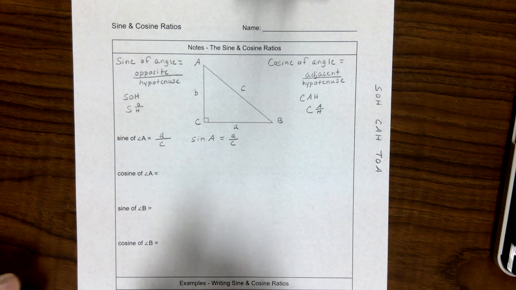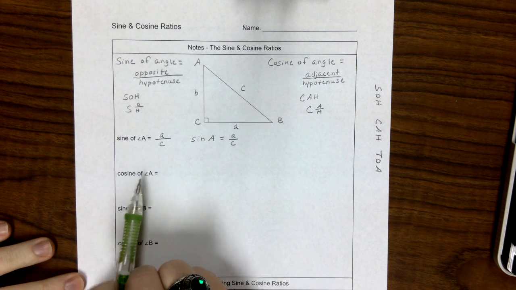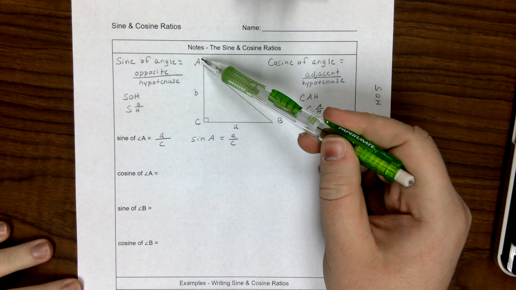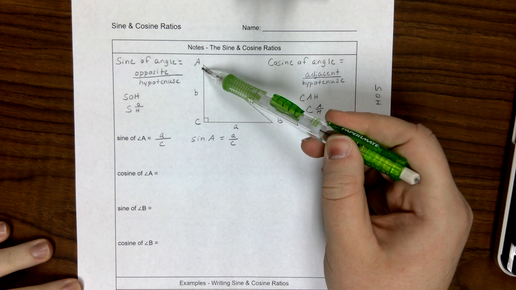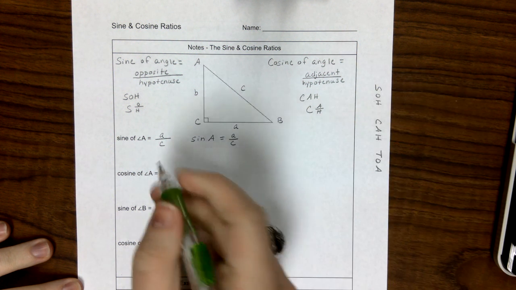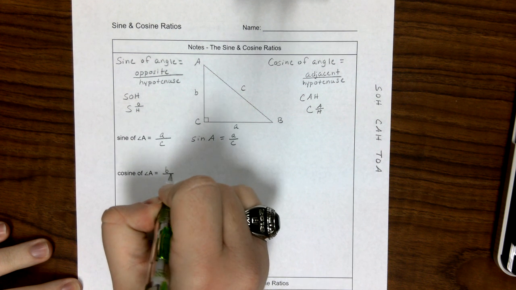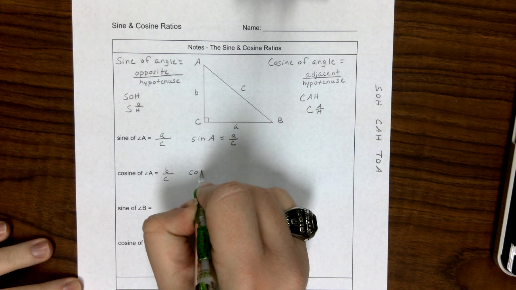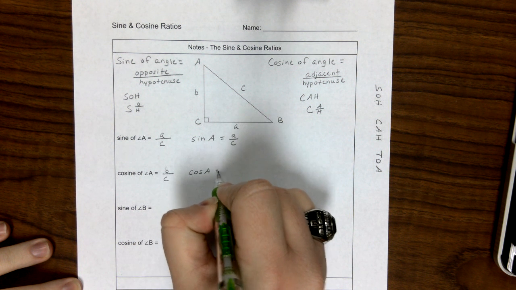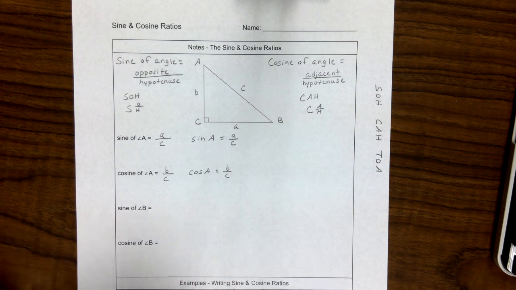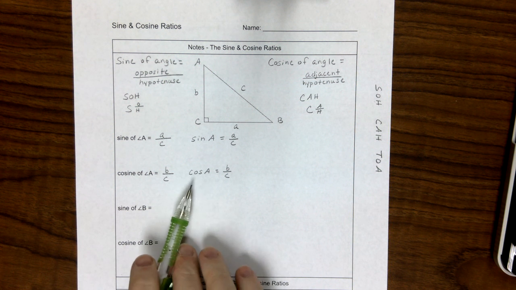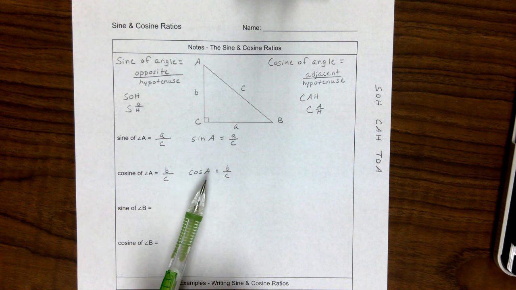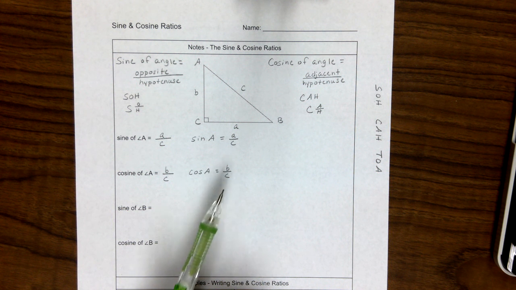All right, cosine of angle A, you go back to A, but then you start with the adjacent side. So the adjacent side would be this one straight down from it. So that would be little b over the hypotenuse c. We abbreviate cosine as cos of angle A equals b over c. So we don't say cos A. That sounds ignorant. Don't say cos A. Cosine of angle A equals b over c.